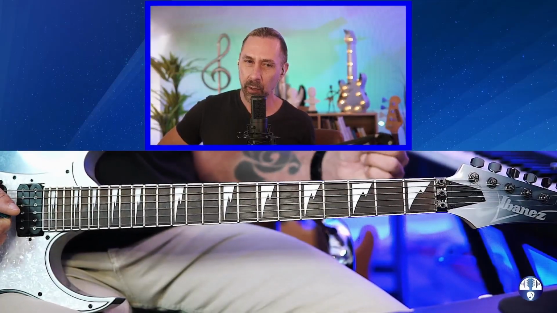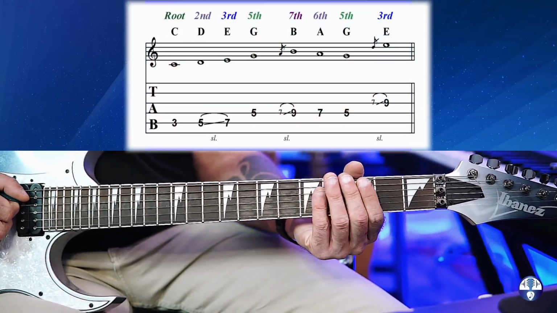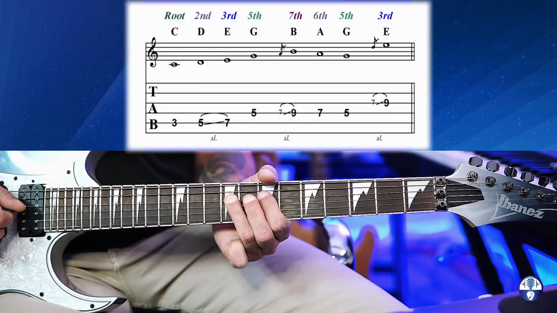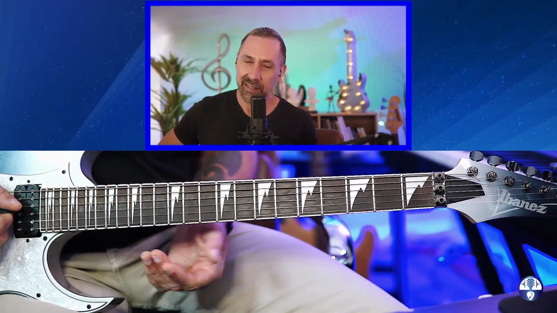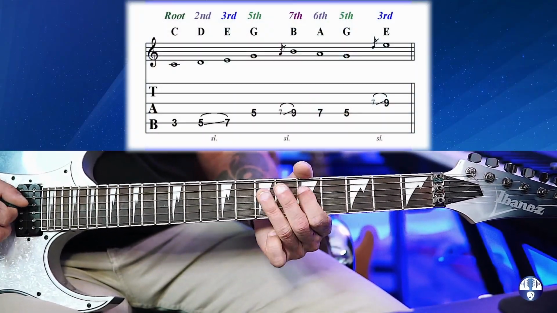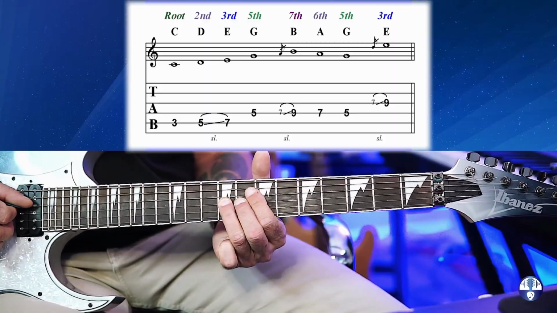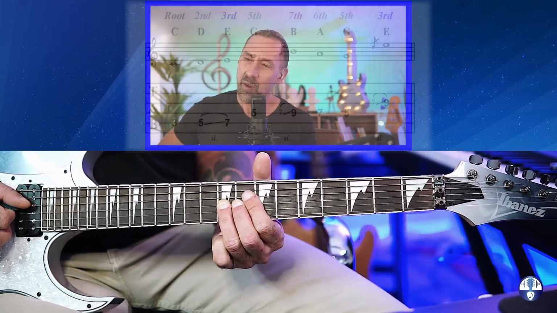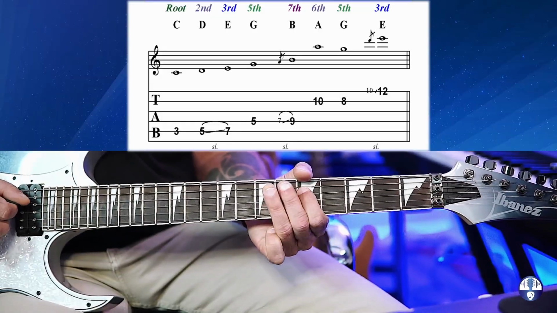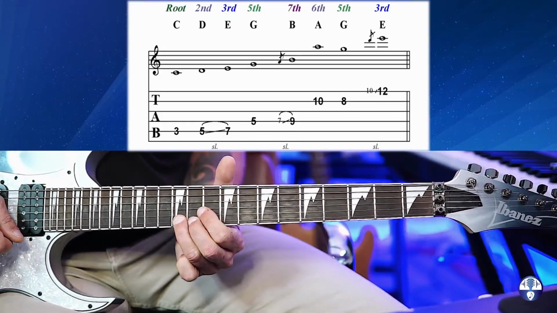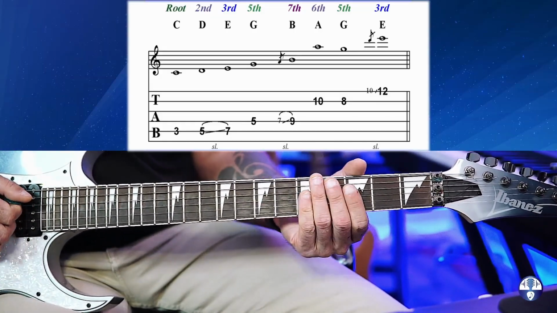If I move that concluding note up an octave, feels completely different. What if I move it up another octave? One more time.